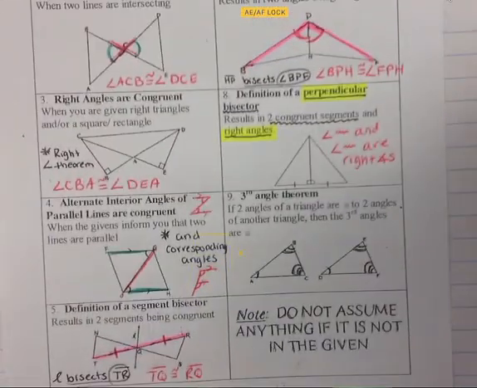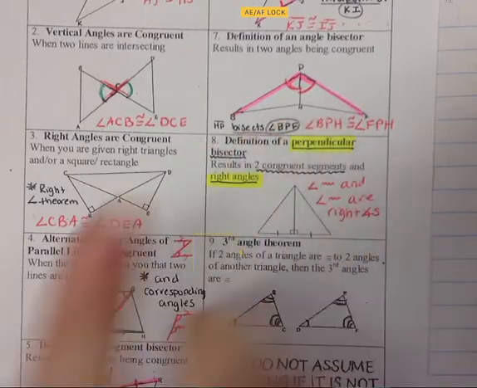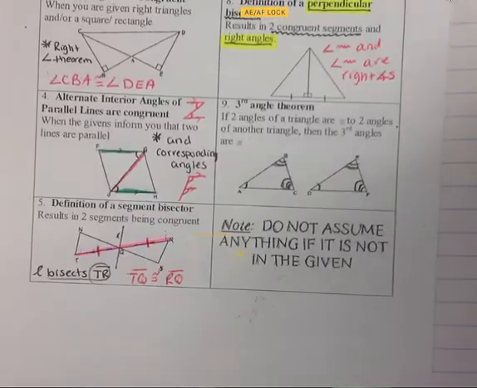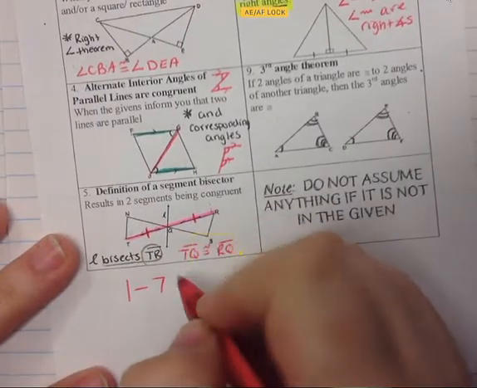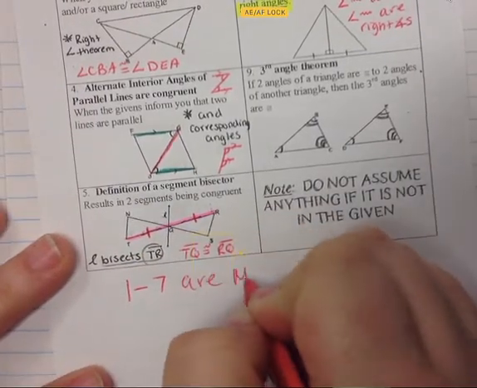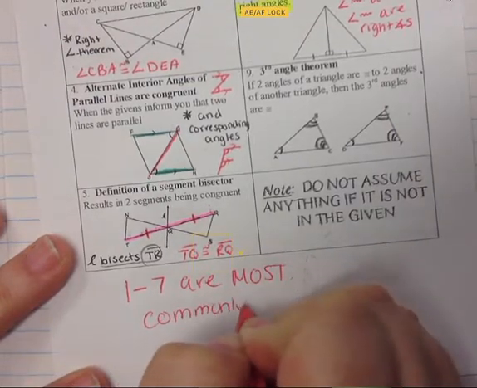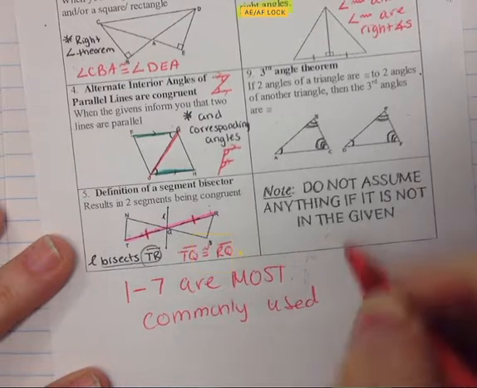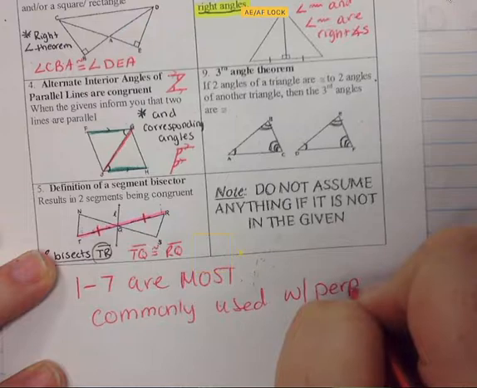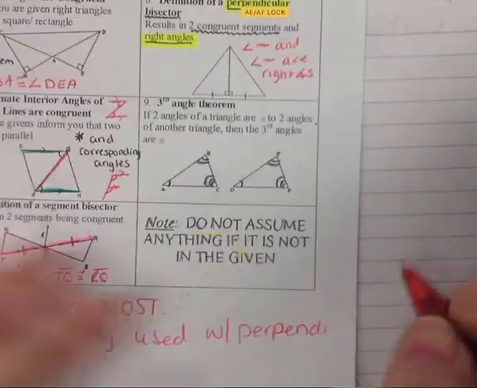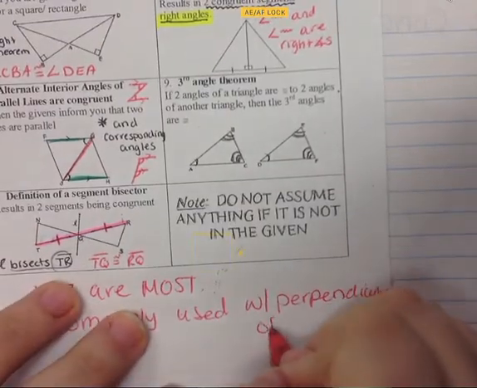The most common that you're going to use are actually going to be 1 through 7 and the perpendicular of 8. So 1 through 7 are most commonly used, with the perpendicular of 8.